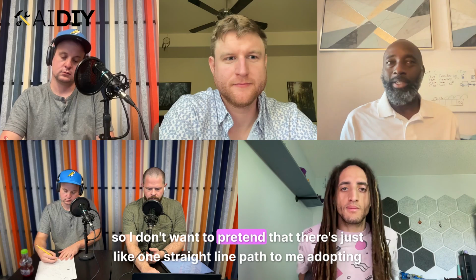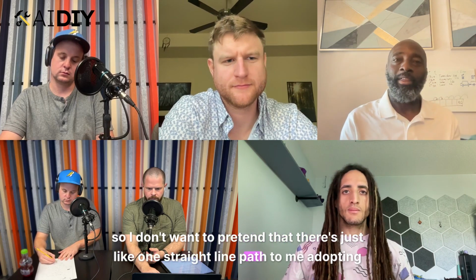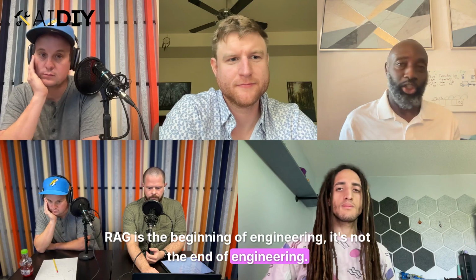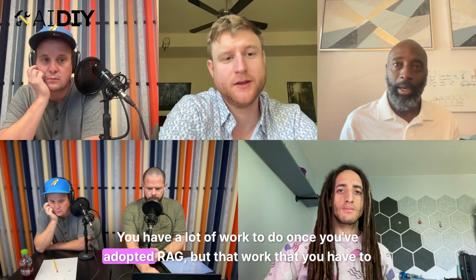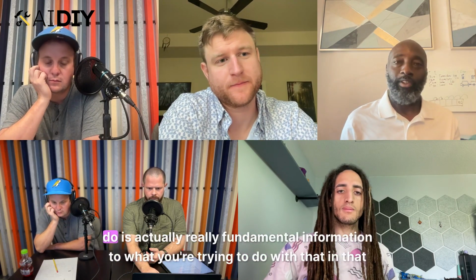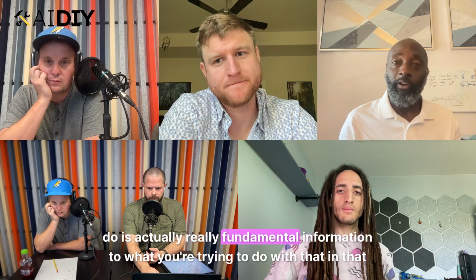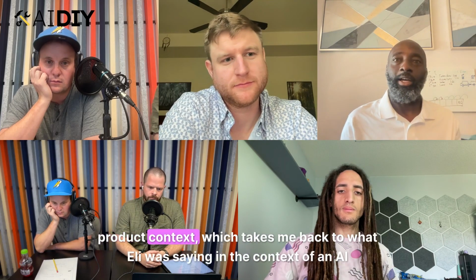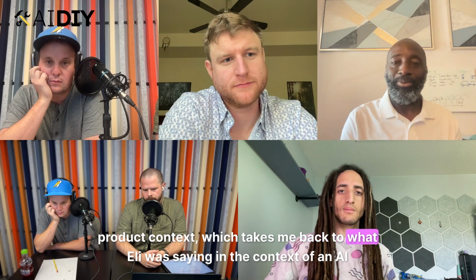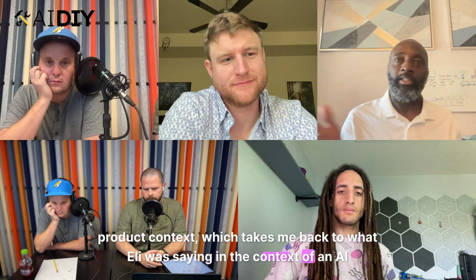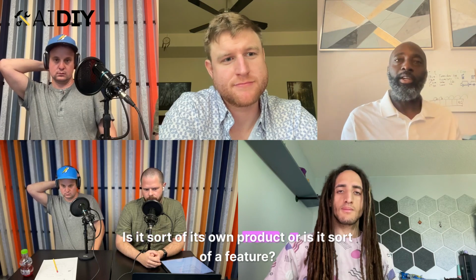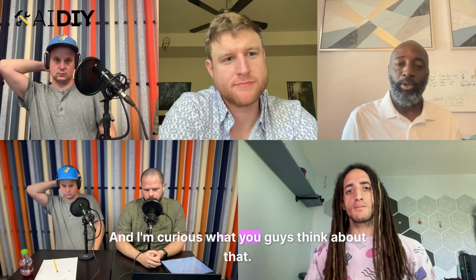I don't want to pretend that there's just one straight-line path. To me, adopting RAG is the beginning of engineering. It's not the end of engineering. You have a lot of work to do once you've adopted RAG, but that work is actually really fundamental information to what you're trying to do in that product context, which takes me back to what Eli was saying. In the context of an AI product, where does RAG fit in? Is it its own product, or is it a feature? And I'm curious what you guys think about that.